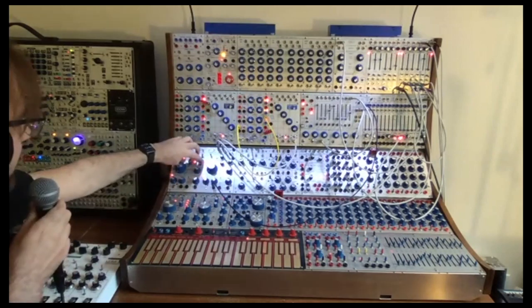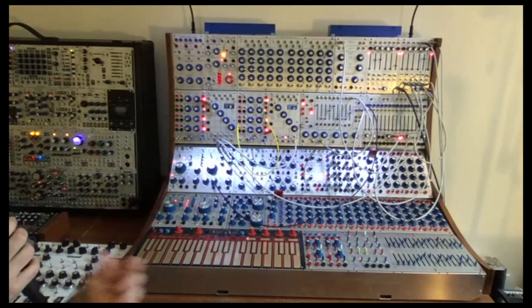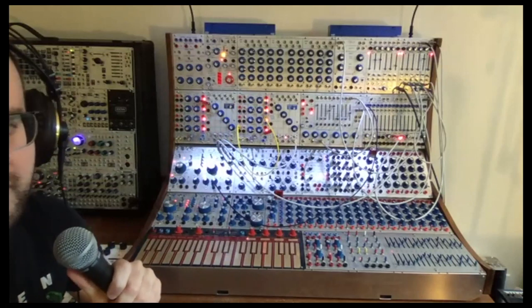All of these modulation buses here are physical switches, and that design principle is really one of the main things that sells me on the Buchla.